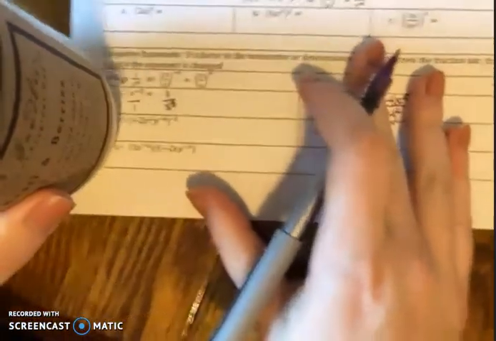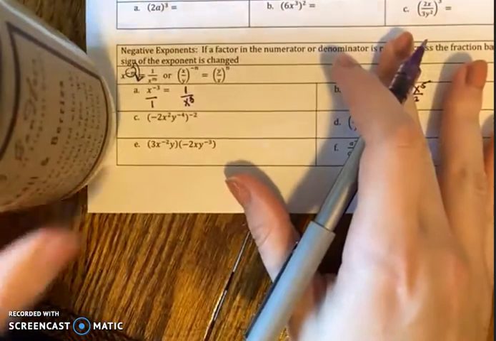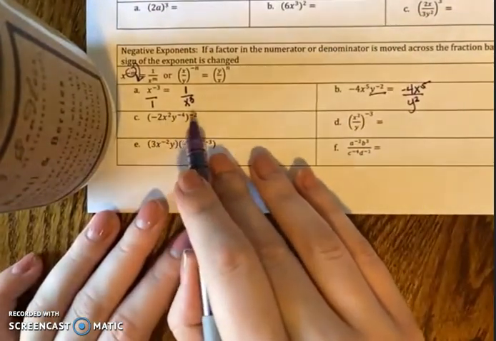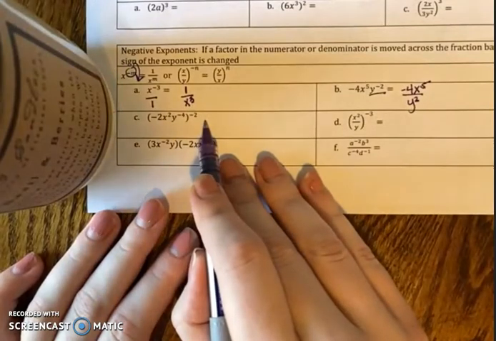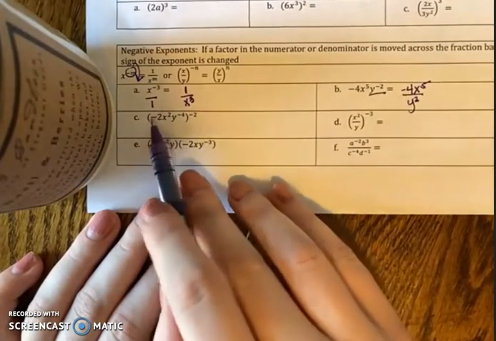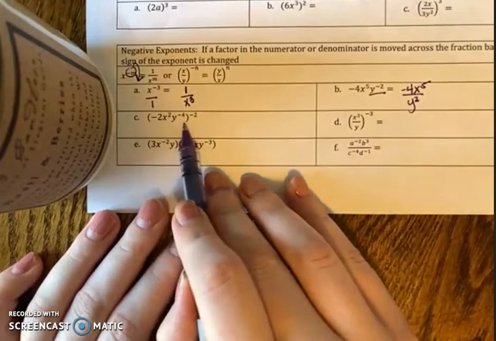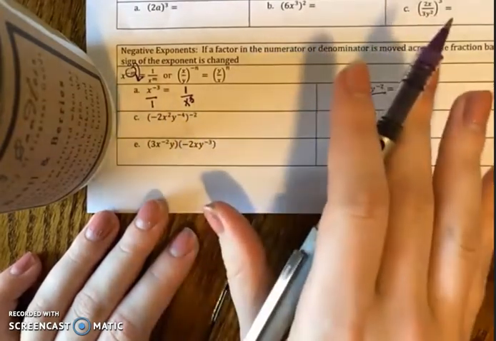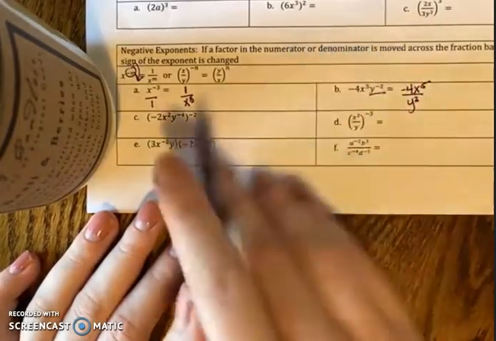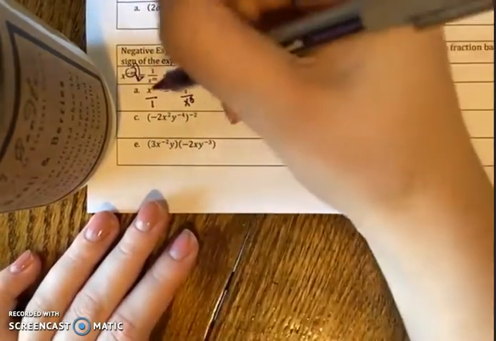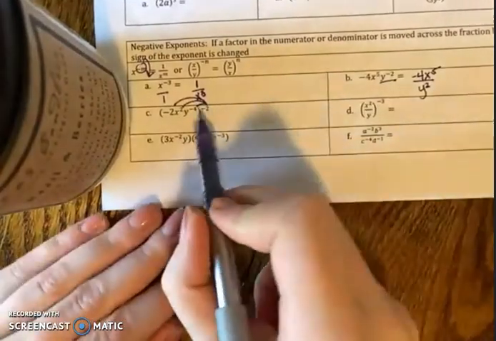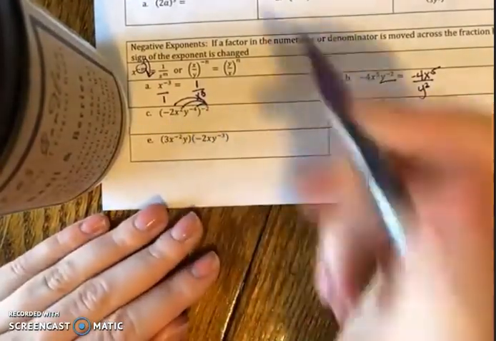Moving on to part C. Now we have multiple terms being multiplied together, being raised to a power. Remember, when we multiply or divide, we can distribute the power. The only time we can't is with addition and subtraction, which I don't see here. So I'm going to distribute the negative 2 to each term.